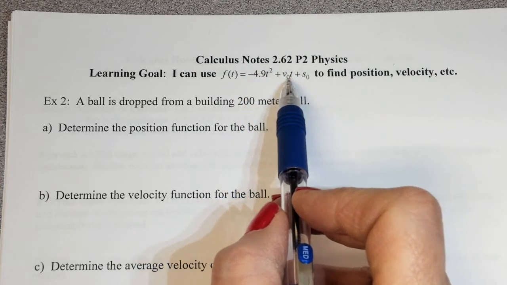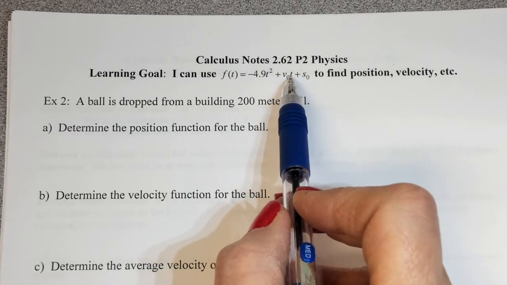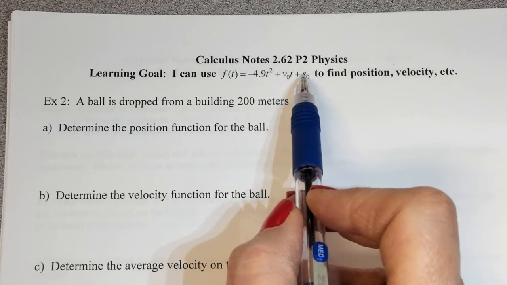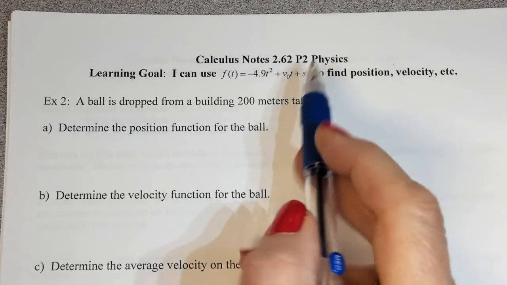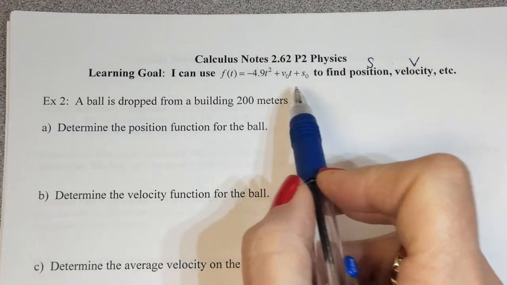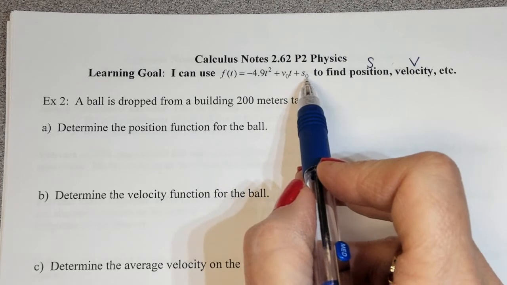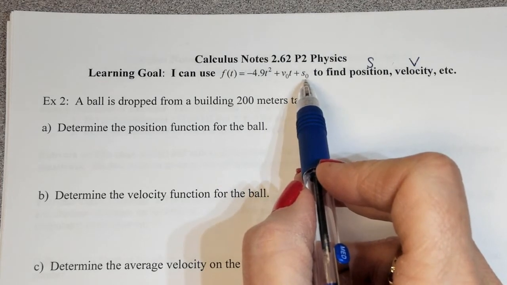V sub o always represents our velocity at time 0. So that can be many different things. T is our time. S sub o means our initial position. Remember that position is S, velocity is V. S sub o means the position at time 0, so that's the starting position.